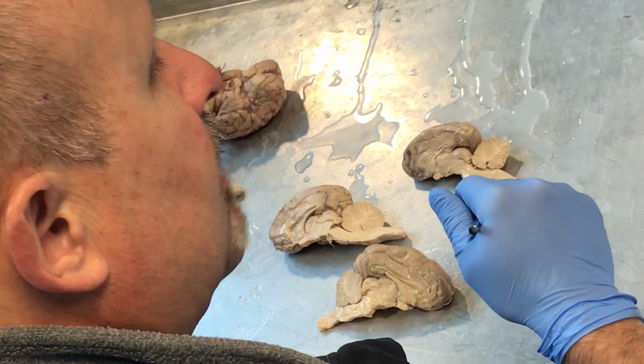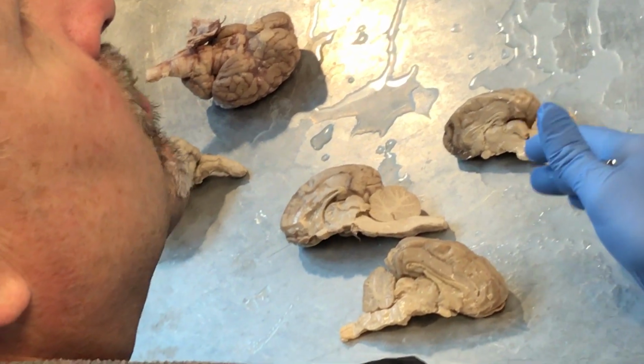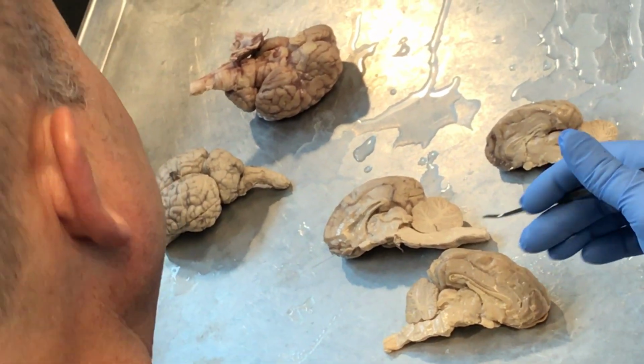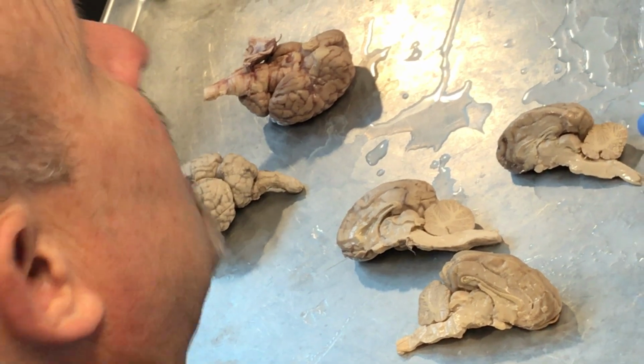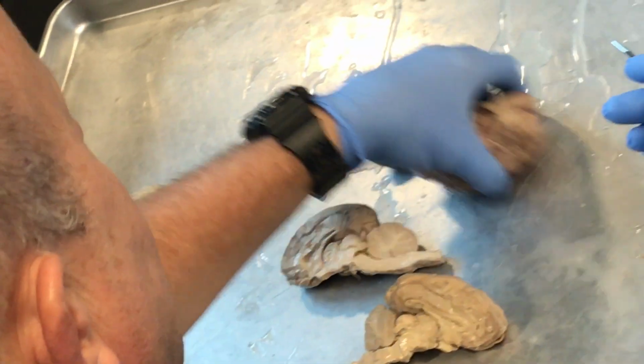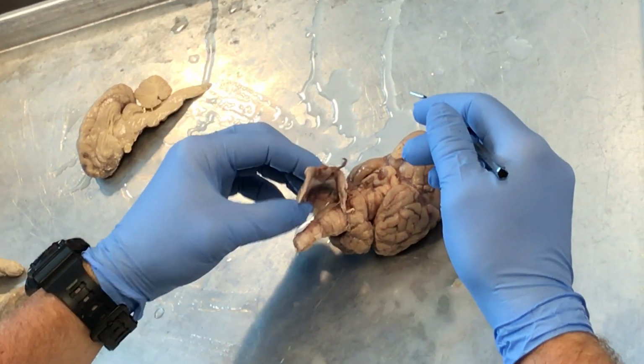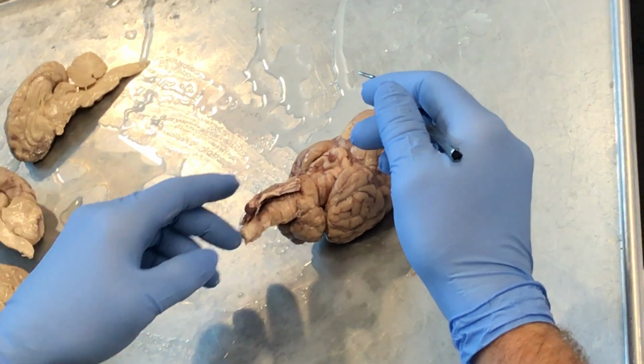Okay, first thing we need to talk about, meninges. Meninges are the outer coverings of the brain. There are actually 3 layers to it. You've probably heard of meningitis. Meningitis is the inflammation of those meninges. So the first one, as you can see, is the outer layer. The outer layer is called the dura mater, and you can see a little bit still attached here.